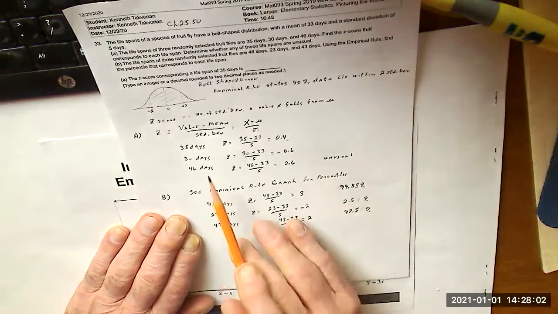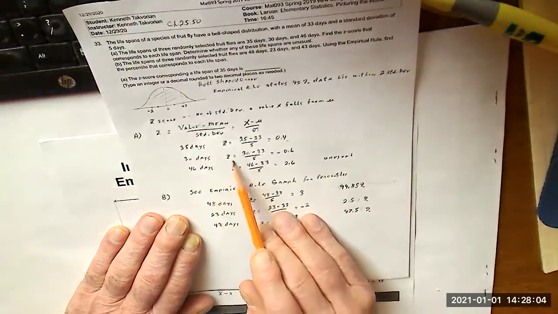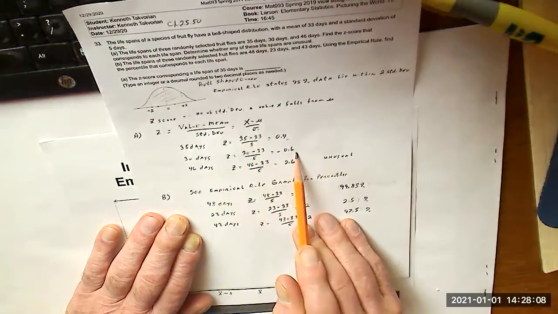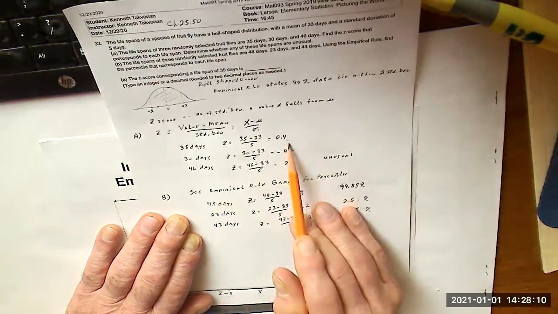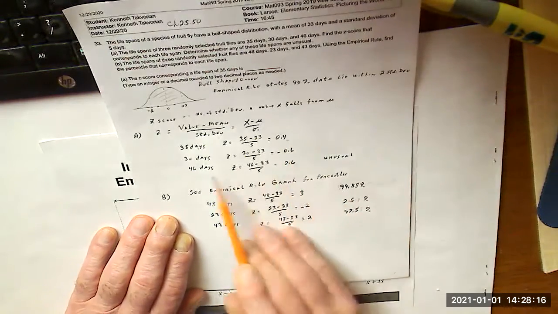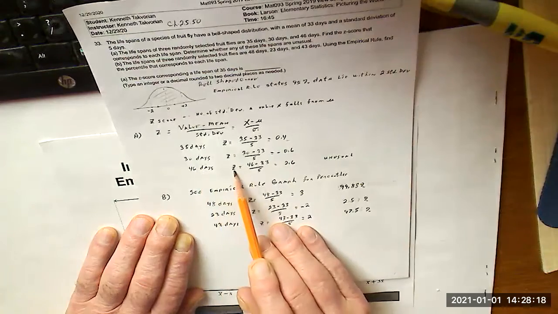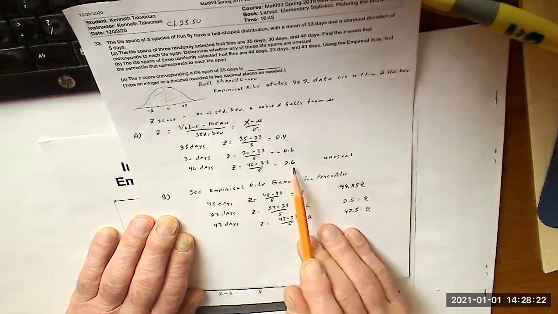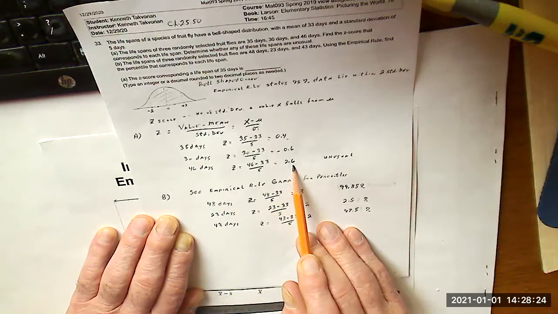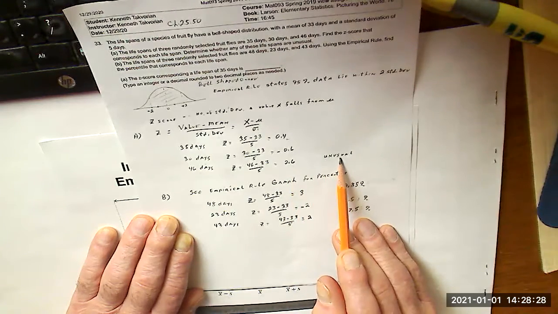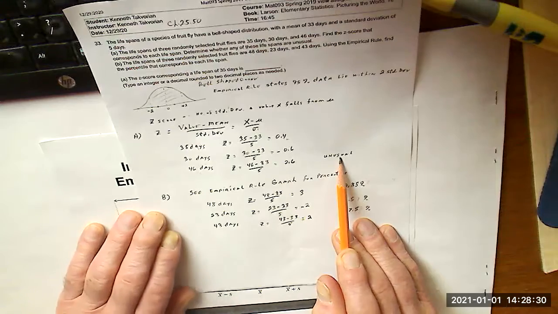We can do that again for 30 days. So z equals 30 minus 33 divided by 5. That's a negative 0.6. So far, both of these z-scores are within 2 standard deviations, so they're not considered unusual. For 46 days, z equals 46 minus 33 divided by 5, which is 2.6. That is greater than 2 standard deviations, so that data value is considered unusual.